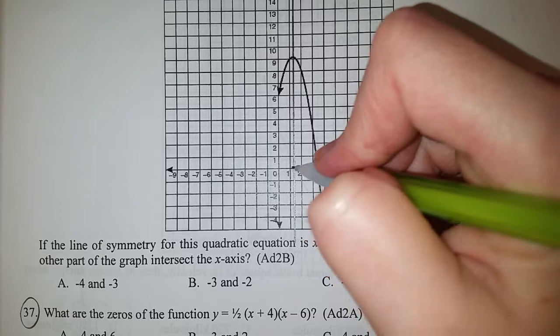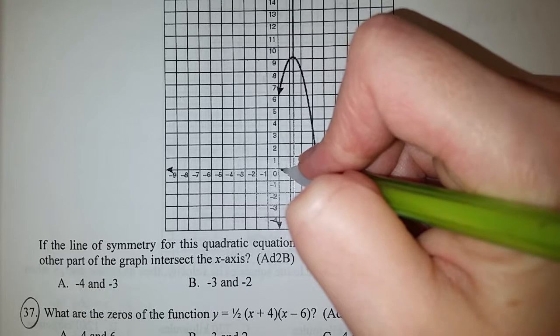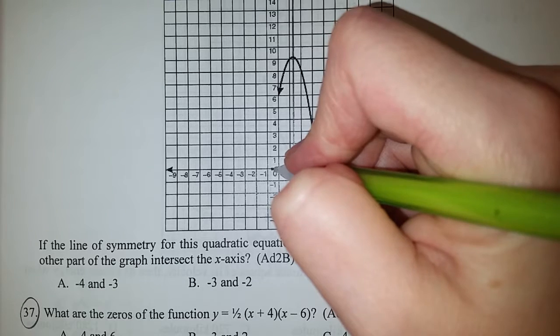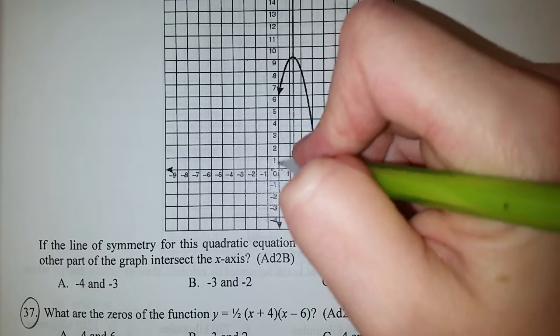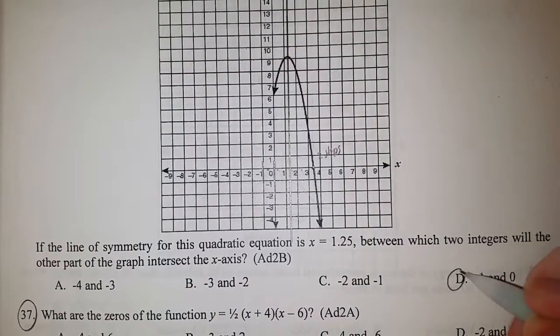So from 1.25 to 0.25 to negative 0.25. So we would end up right about here. So this point is clearly between 0 and negative 1. Therefore, our answer is D.